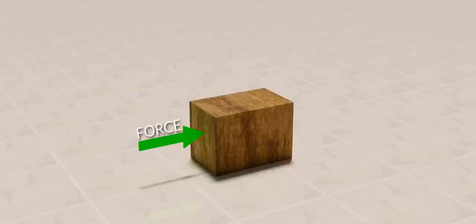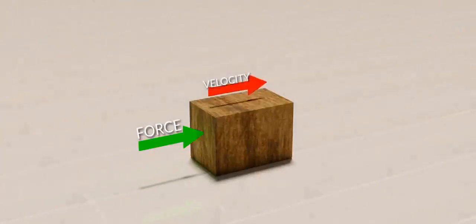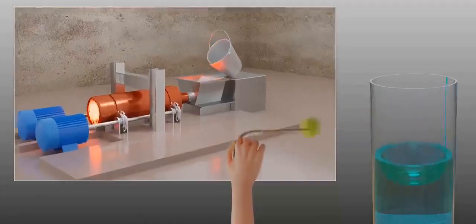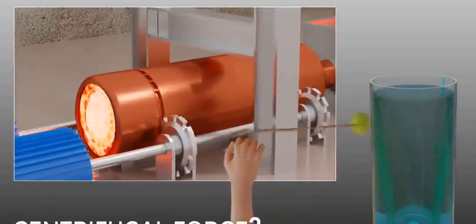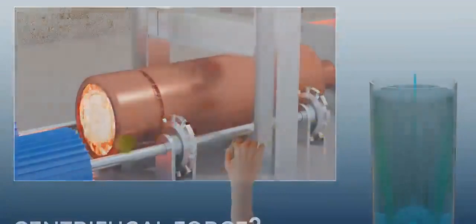In mechanics, we generally see velocity in the direction of the applied force. Why then is centripetal force perpendicular to the velocity? What is centrifugal force? Let's figure it out with an interesting thought experiment.